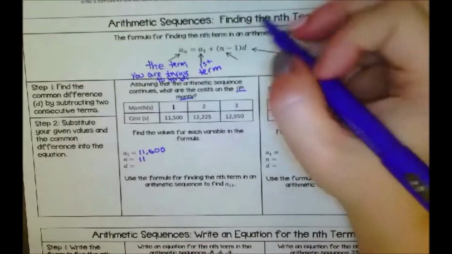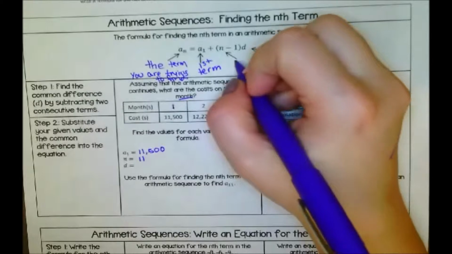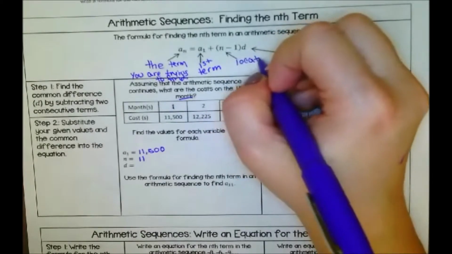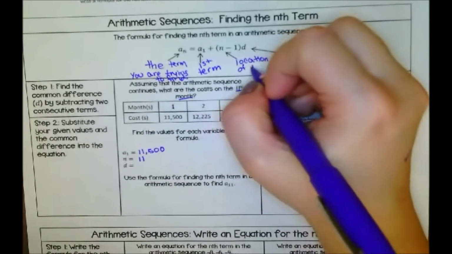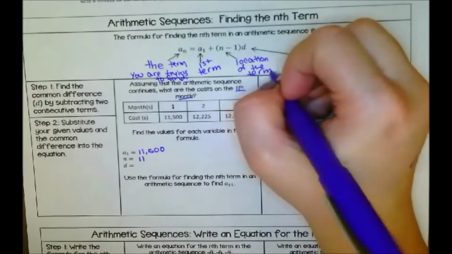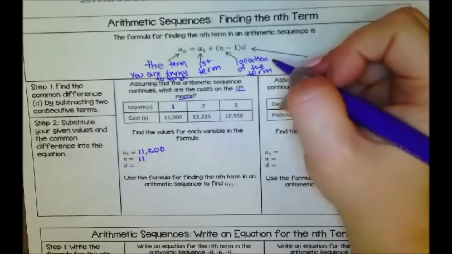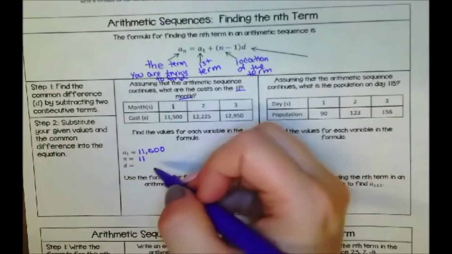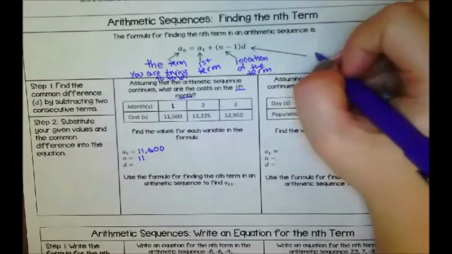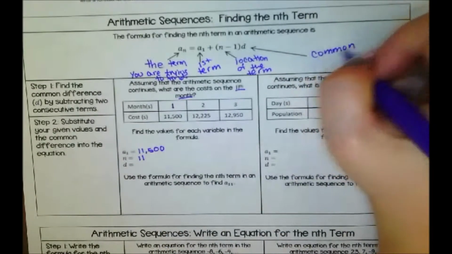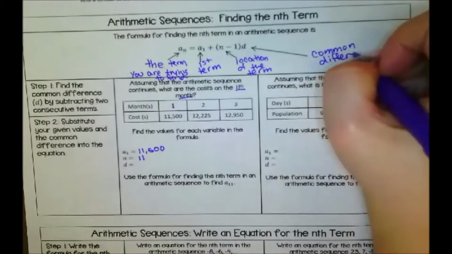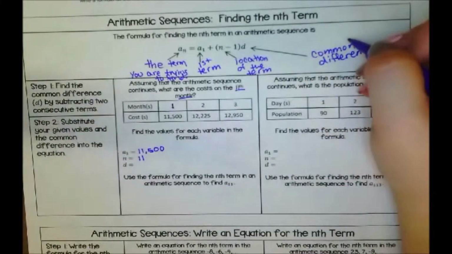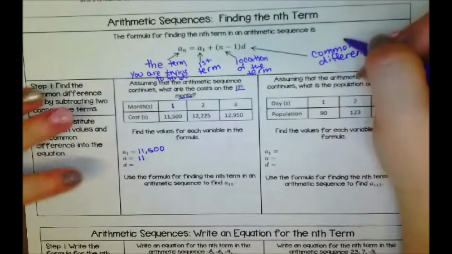Next in the equation is n. This is the location of the term. So again, that's n. The 11th term that we want here. D is the common difference. So we have to know what it's reducing by or what it's increasing by in order to get to where it is that we want to be.